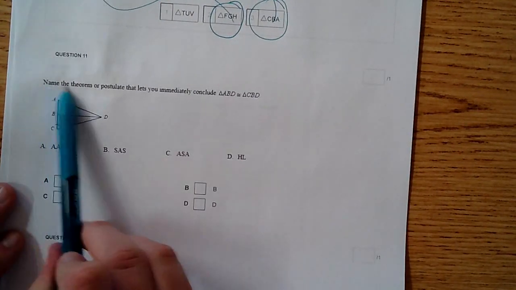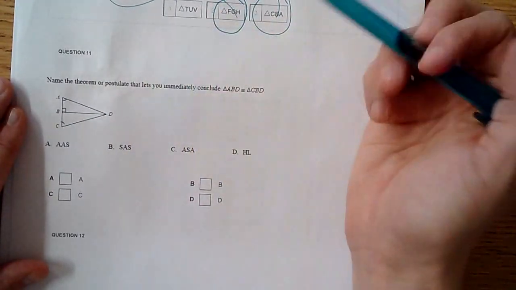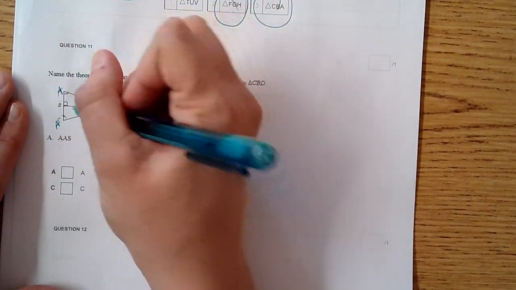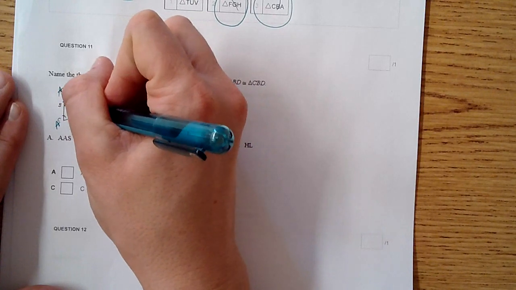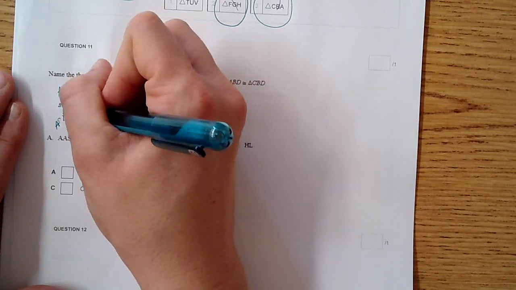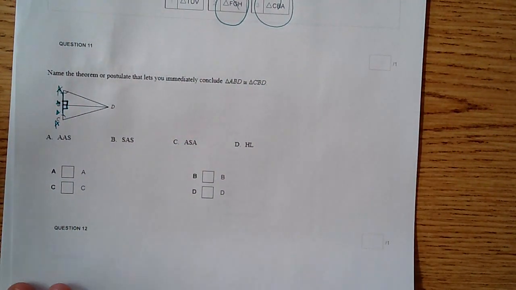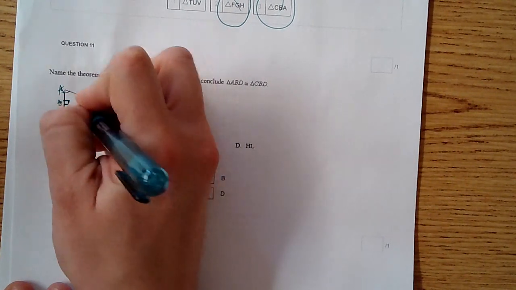This is the last problem. Nope, two more problems. Name the theorem or postulate that lets you immediately conclude that these are congruent. So this one was a little tricky. For one, we have an angle congruent to an angle, but we need to remember that when we have a 90 degree here and it's forming a straight line, we can add the 90 degrees on the other side. So far we have two angles. Is there anything else we can add? Yes. I can fill in this reflexive property here.